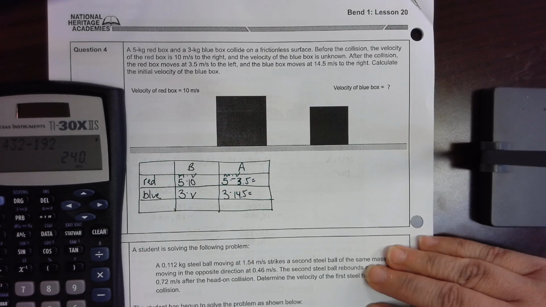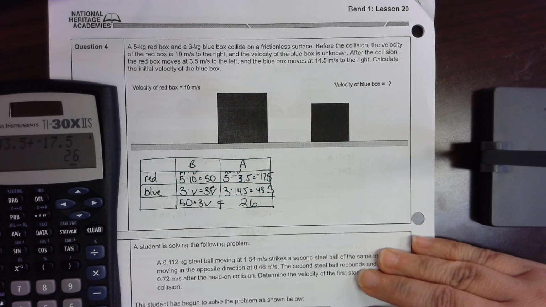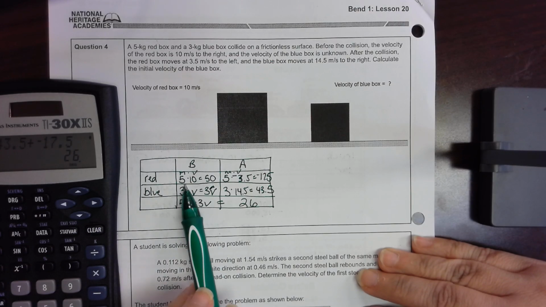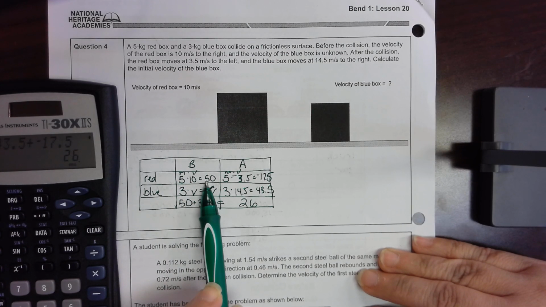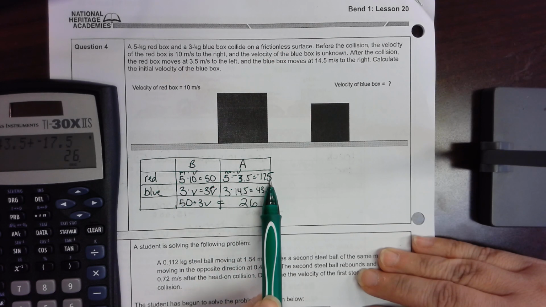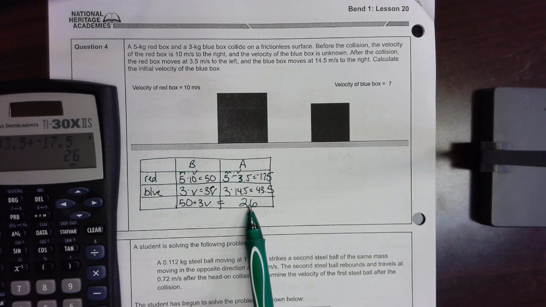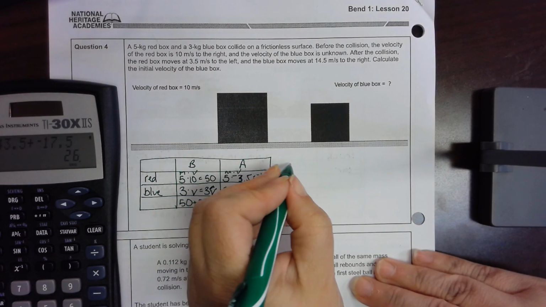I am going to do some math magic. I'm just going to calculate off the screen. I'll be back in a second. The math magic has happened. What did I do? I multiplied 5 times 10 to get 50. 3 times v is 3v. I don't know what they are because this is a constant and a variable and I can't add them, but I do know that added together they're equal to the momentum over here. Over here I multiplied these two numbers and added them together to get my total momentum after the collision. So I have my algebraic equation.